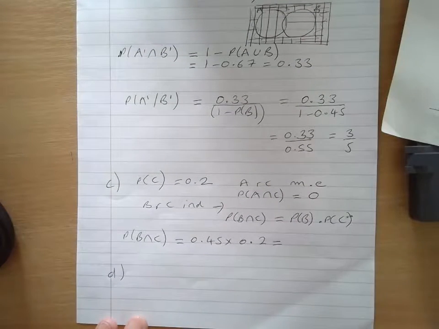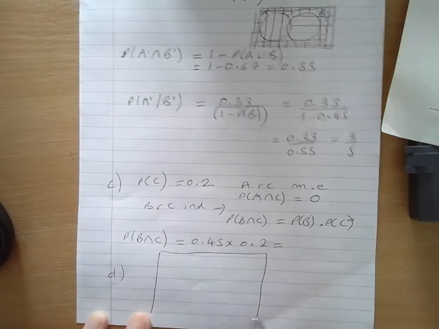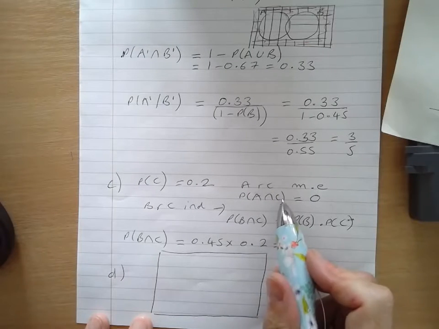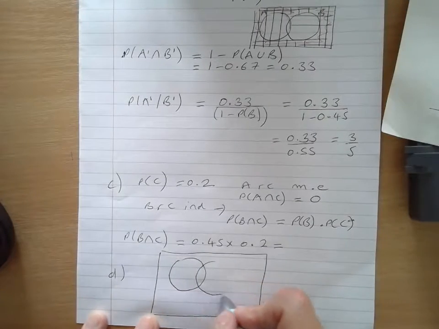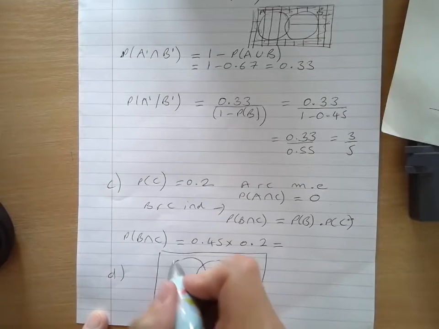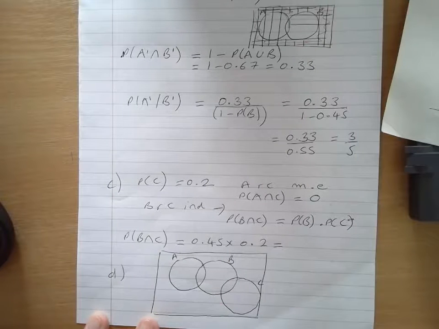Draw a Venn diagram to illustrate the events and the probabilities for each region. So let's see if I can look at that. Straight away, what do I know? I know that there's 3 sets, A, B and C. There's no intersection of A and C, but there is an intersection of A and B, and of B and C, because I'm not told any different to that. So A and C must not intersect, but they are both intersected with B.